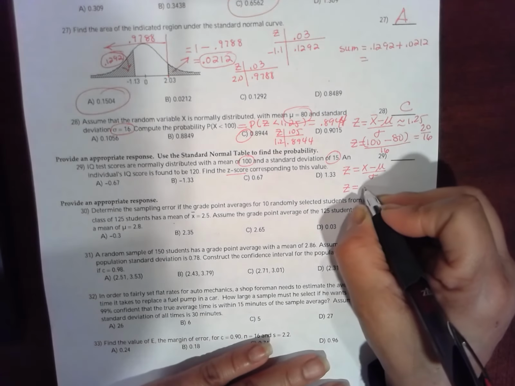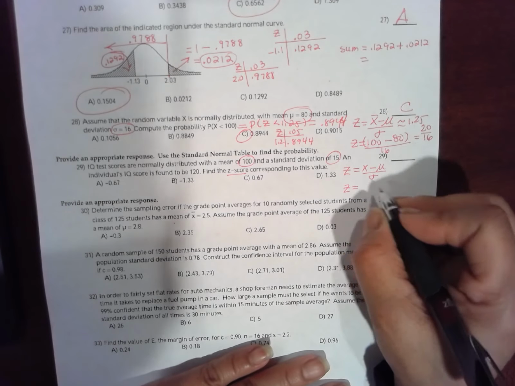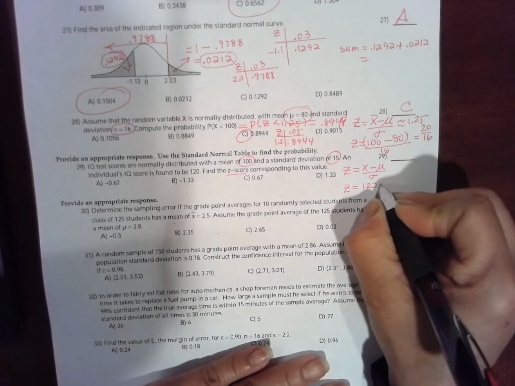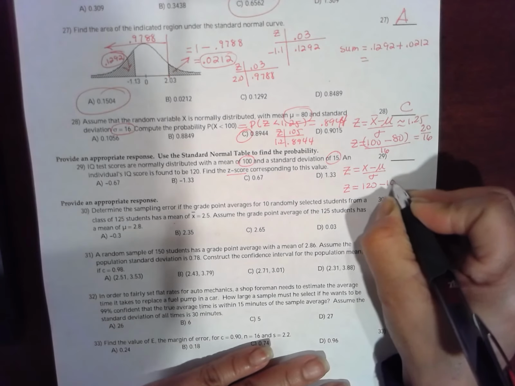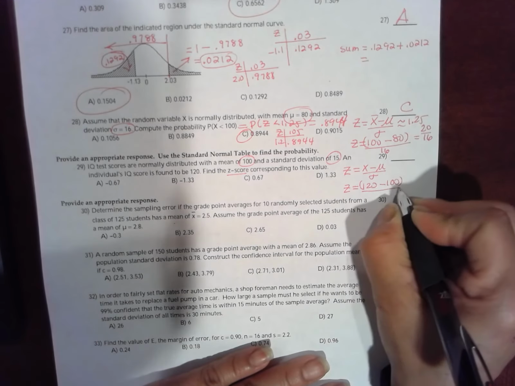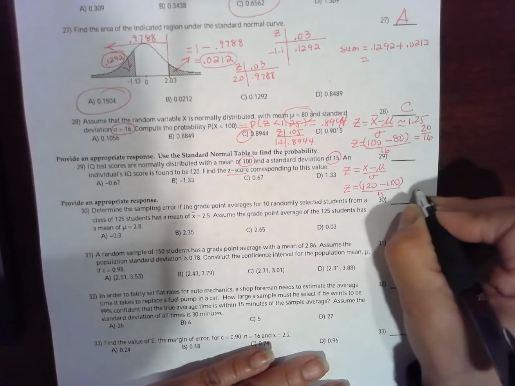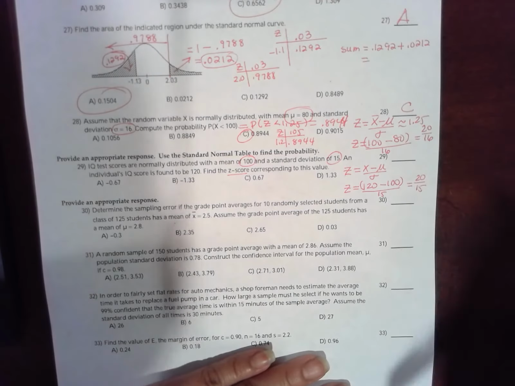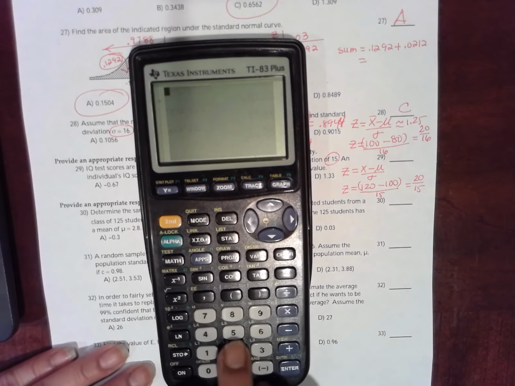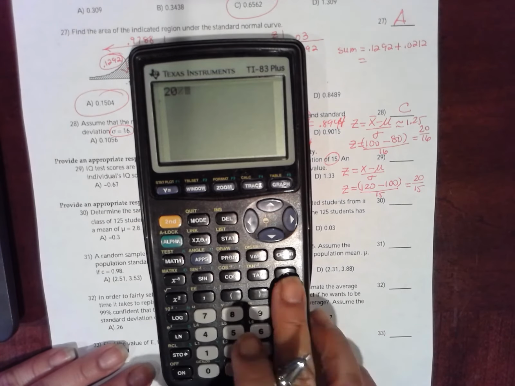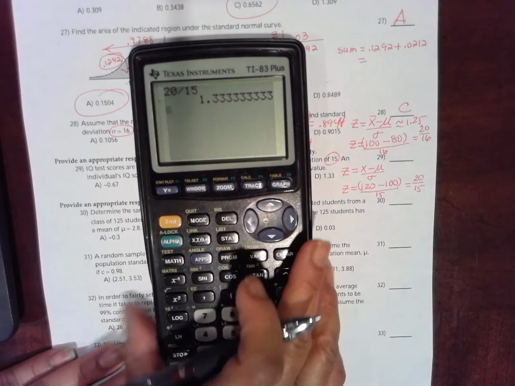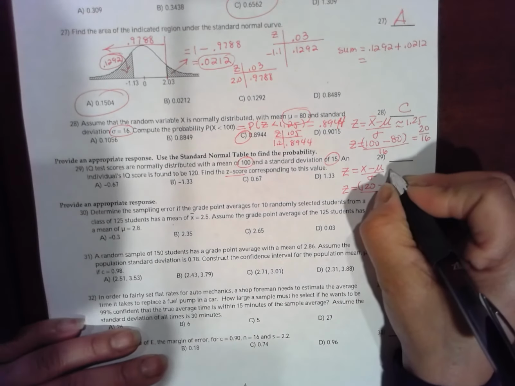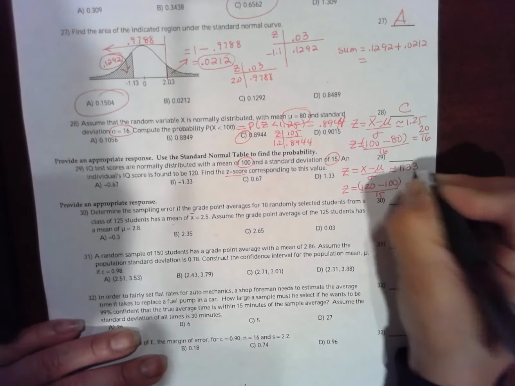The particular individual's score was 120, the mean was 100, and the standard deviation is 15. So this is going to be 20 divided by 15, that is 1.33. So the z-score is 1.33.